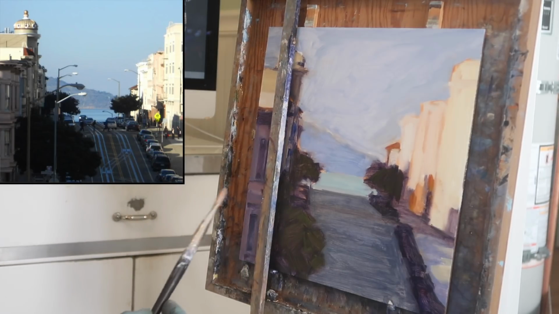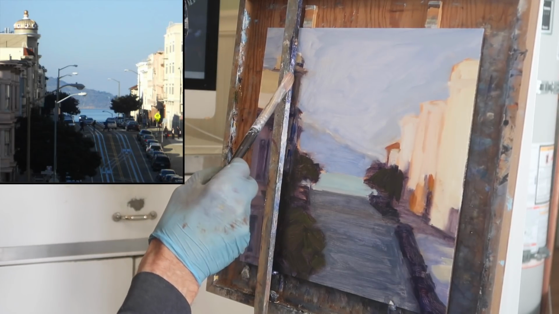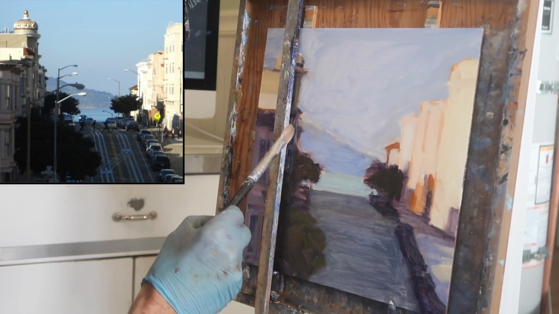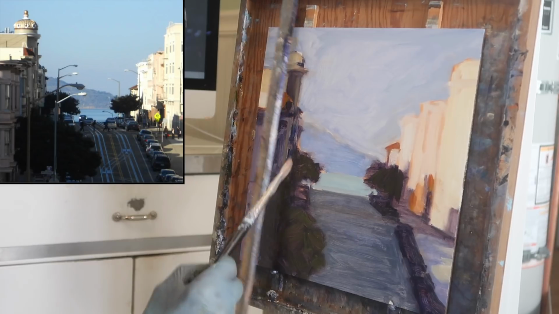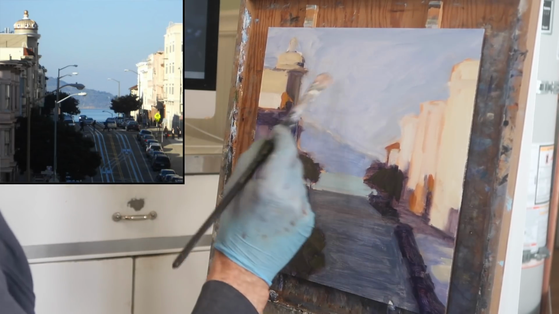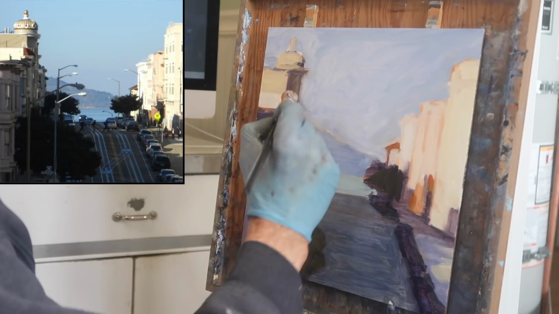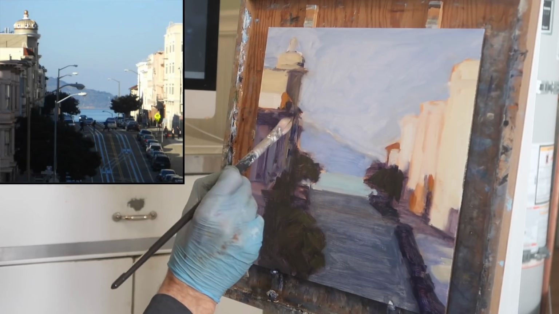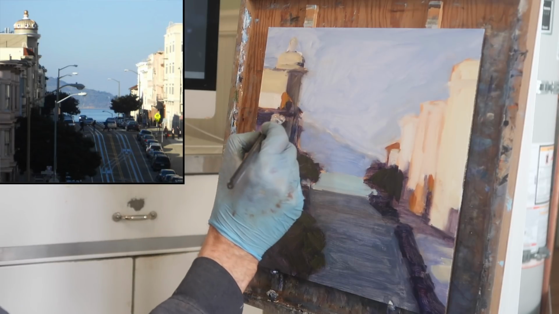We'll kind of go like the front of this building. I don't know. See, I don't like it. I'm going to mess it up. I guess you could put the lines in and then mess them up.